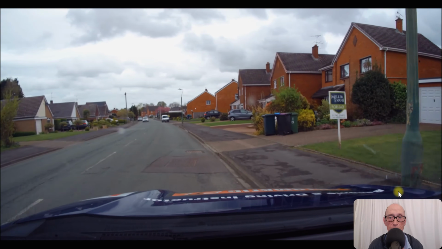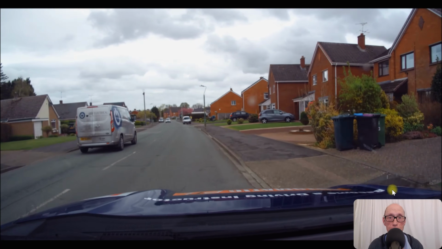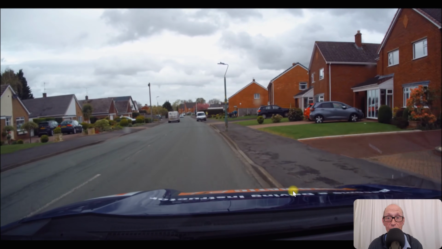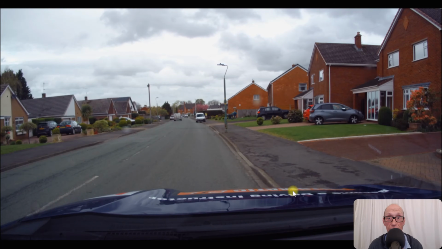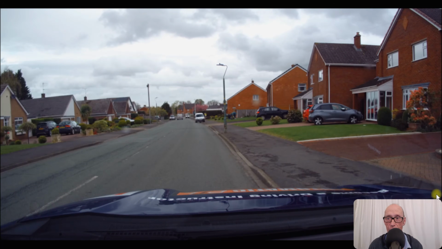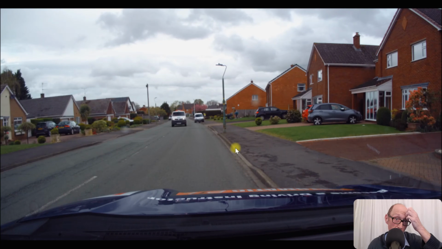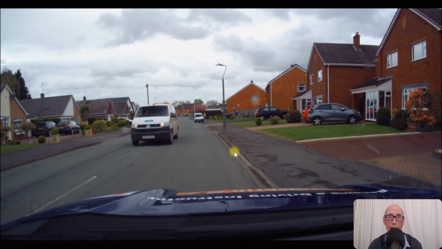You see as they come up now, they're either going up the curb slightly, definitely scuffing it. Now they're kind of on the pavement because that ridge of the bonnet should be in line with that curb. So now they're going to reverse back.